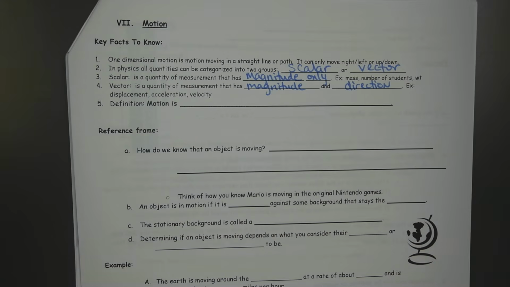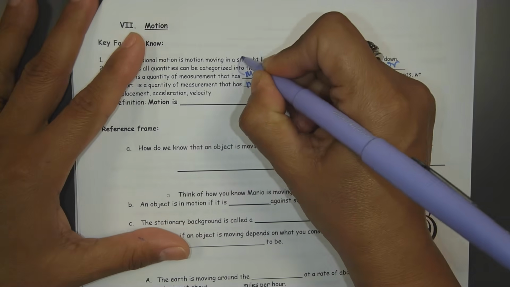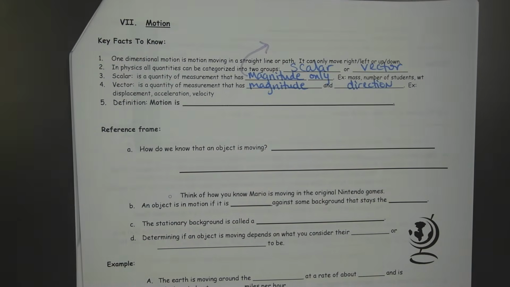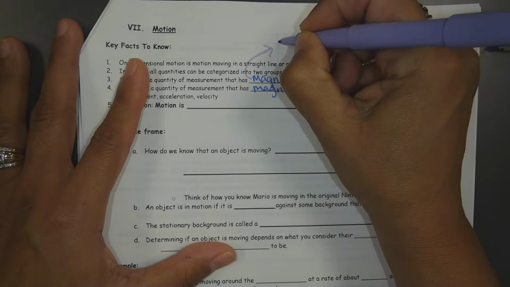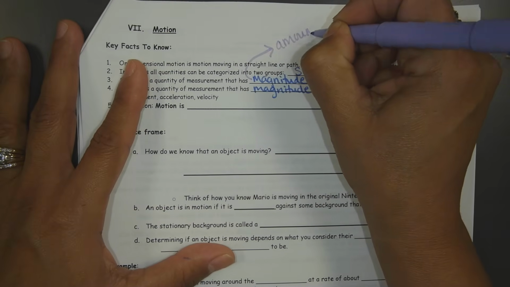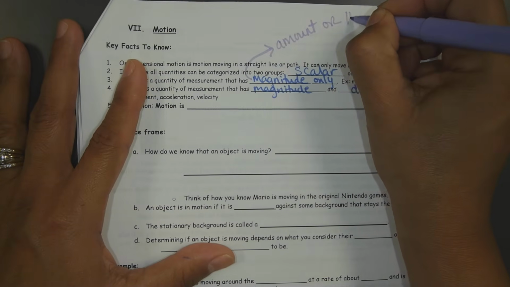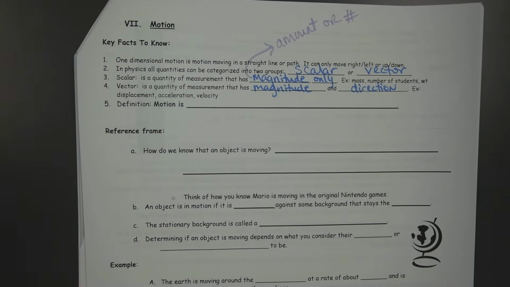Now, I want to come over here just in case somebody doesn't want to raise their hand, but in their head they're saying, I don't have a clue what the word magnitude means. All right? The word magnitude means amount or a number. That's what the word magnitude means. It means an amount or a number. For example, the mass is 16 grams.